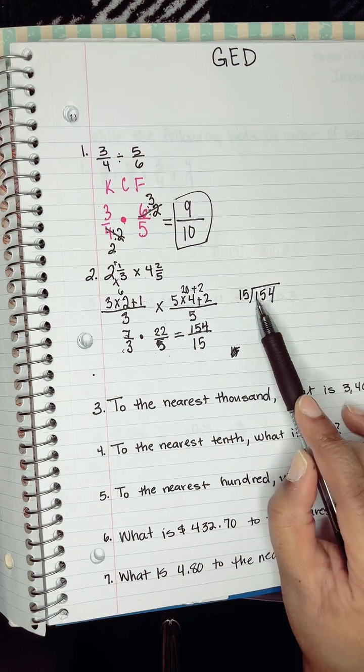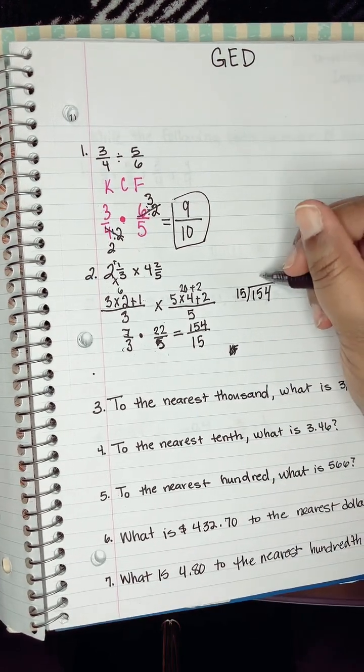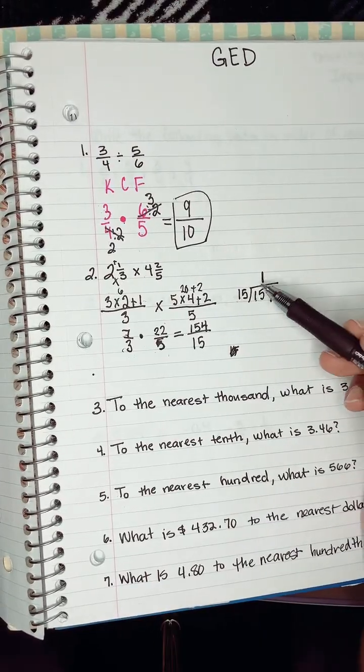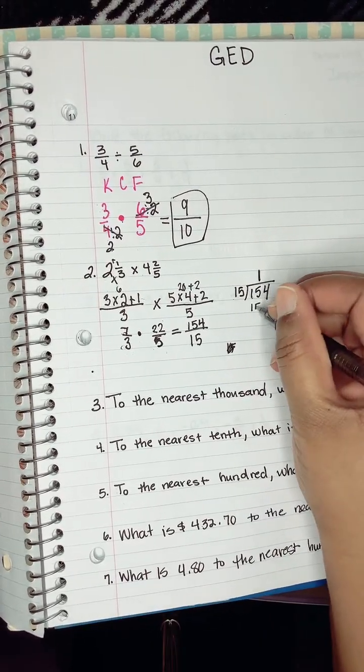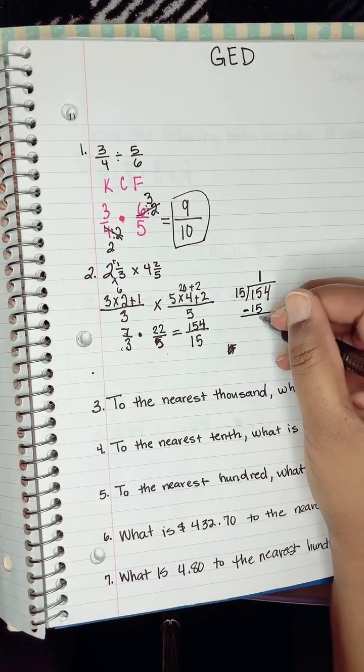15 can't fit into 1. No, 15 can fit into 15. How many times? 1 time. And 1 times 15 gets us 15. And then we subtract. Okay, this gets us 0.